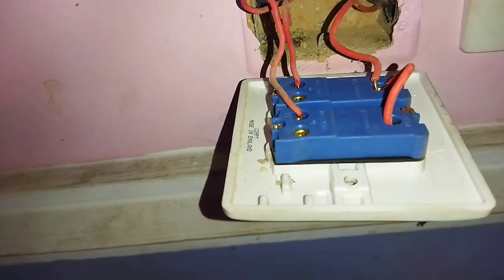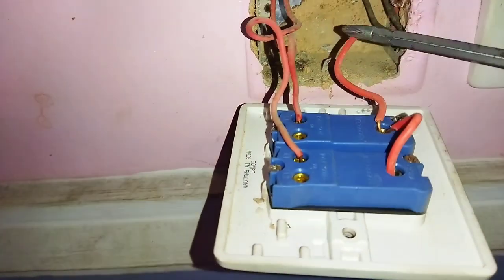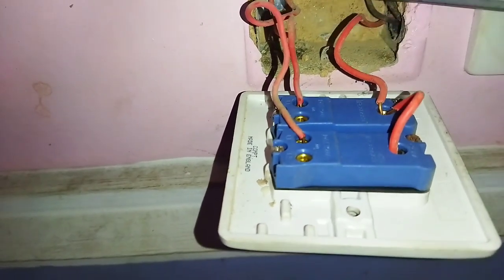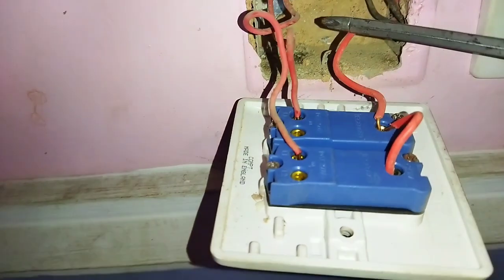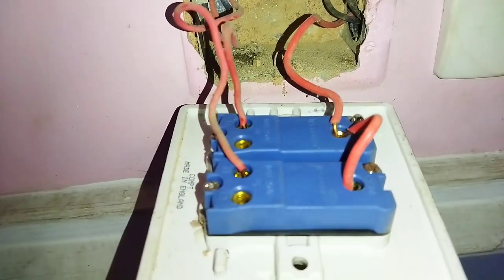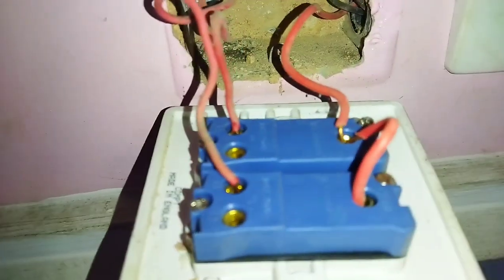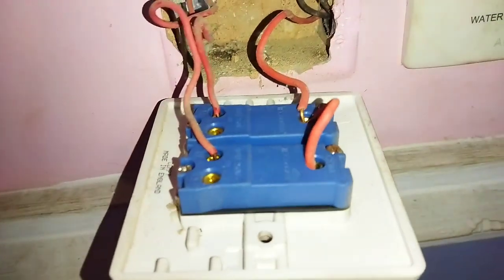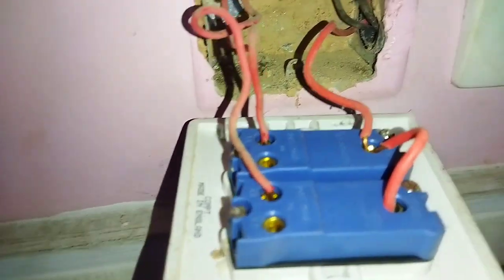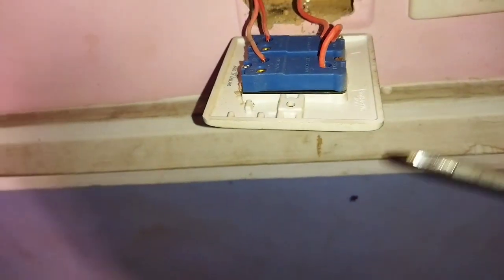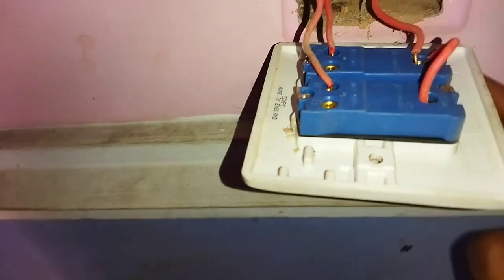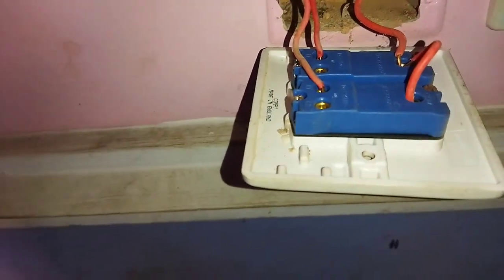But if you test and you confirm that there is no voltage from this cable coming from the distribution board, then you go to your DB and check the particular circuit breaker affected. That is just as simple as that. With this, I believe we've understood the switch connection. So if your switch is bad, you now know how to replace it.